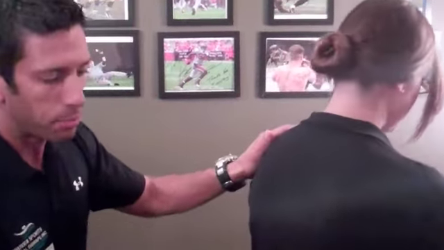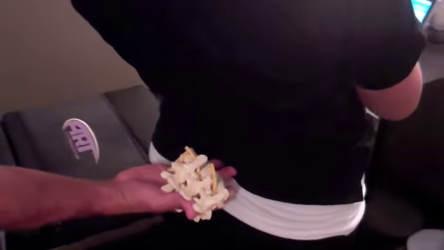Today we're going to talk about spondylolisthesis. A spondylolisthesis is a defect in the spine. And typically what happens, I'm going to show you on Meredith here as an example, is there's an extension injury. Extension is when you backward bend in this direction and you have a trauma.